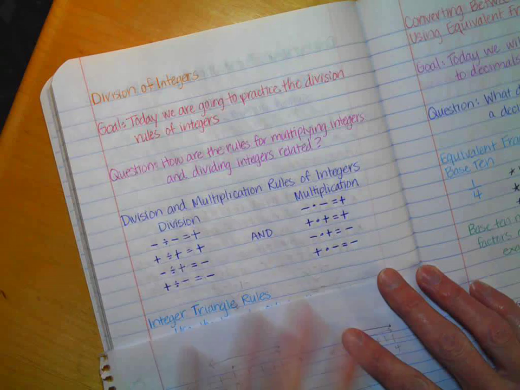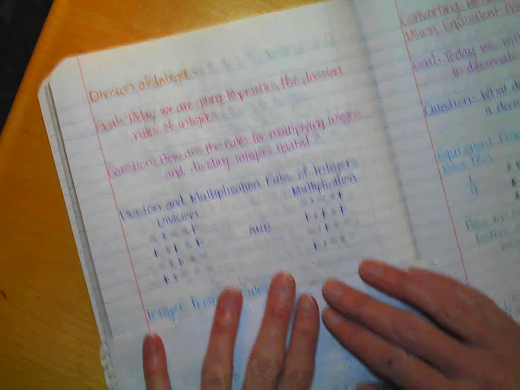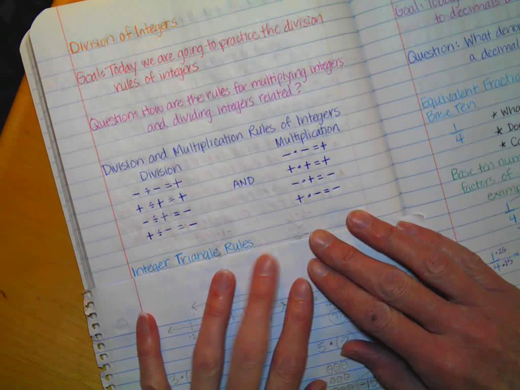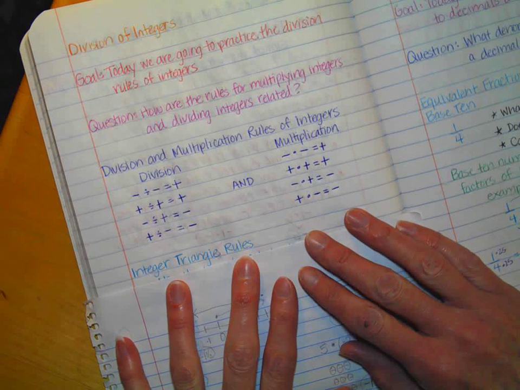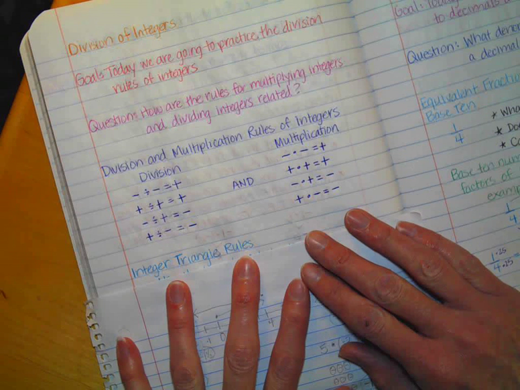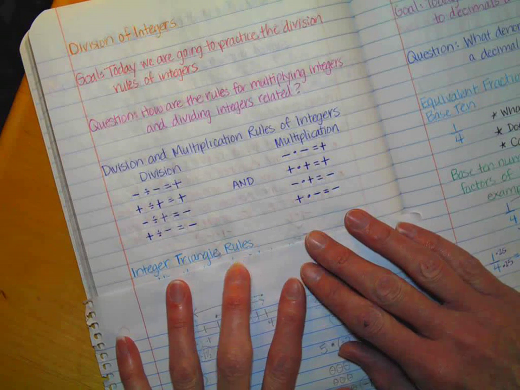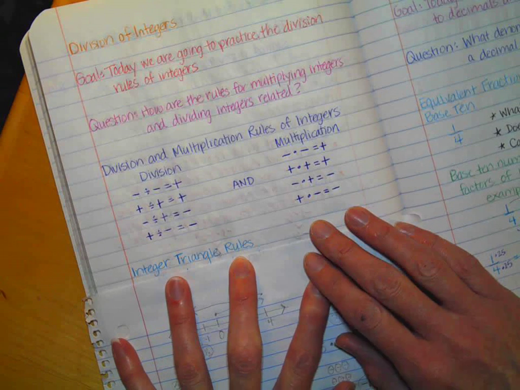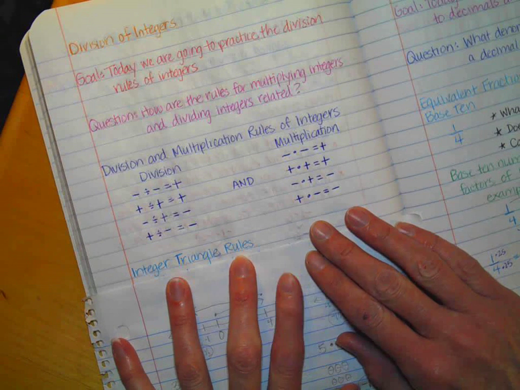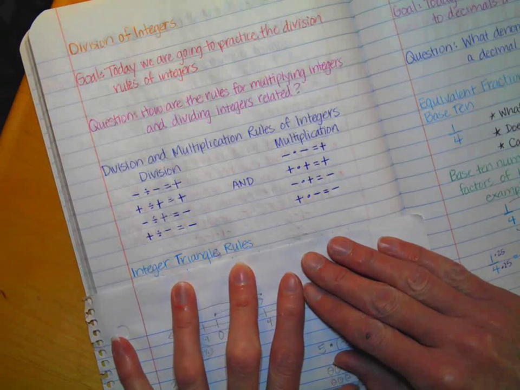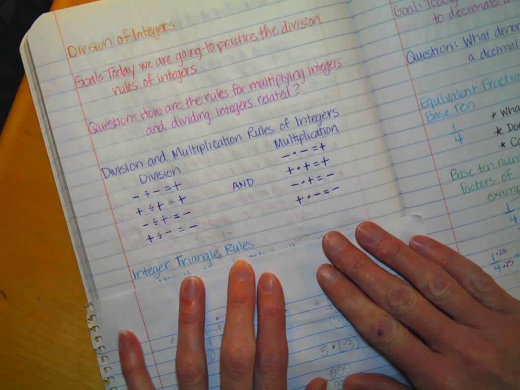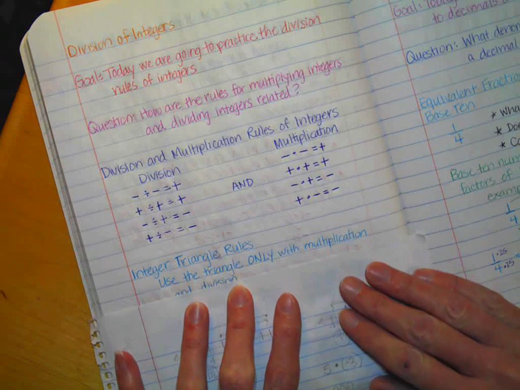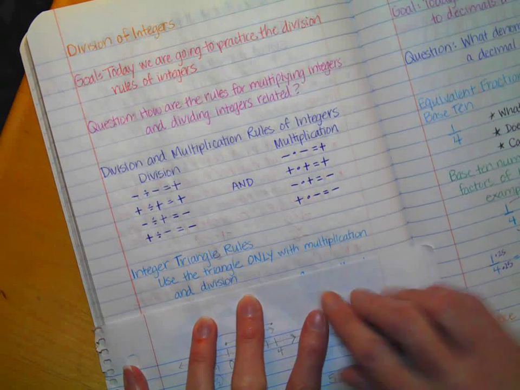So we do have this other tool that I've been waiting to share with you because it's really helpful. But I have to tell you something. You can only use this tool for multiplying and dividing. You cannot, listen to me please, you cannot use it with adding and subtracting. It's called the integer triangle, and it can only be used for multiplication and division.